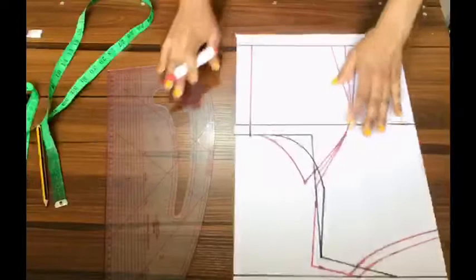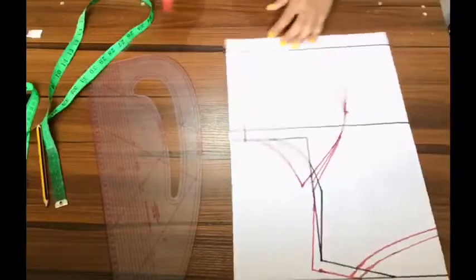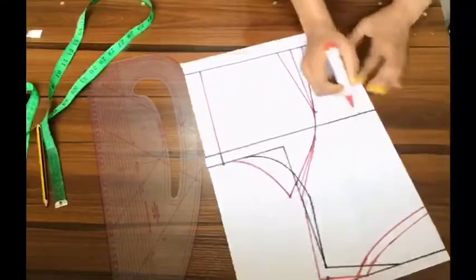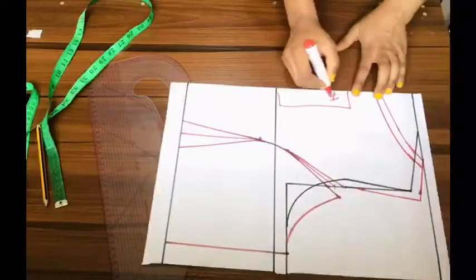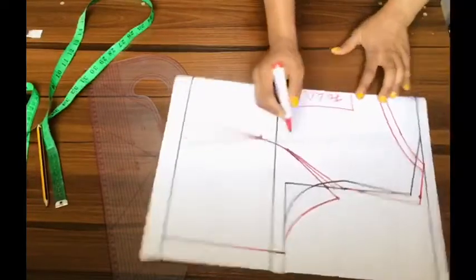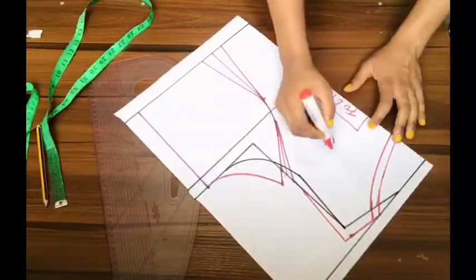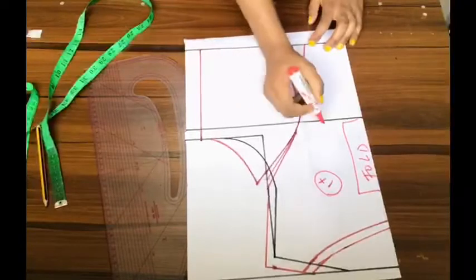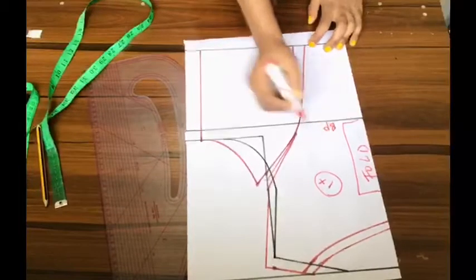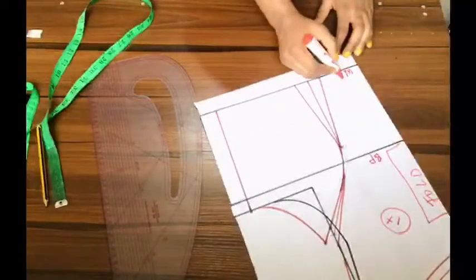Okay, so this is our classic. I'm just going to make sure that when you are cutting this on fold, you are only cutting one piece. And also this is the bust point, and this is the waistline.